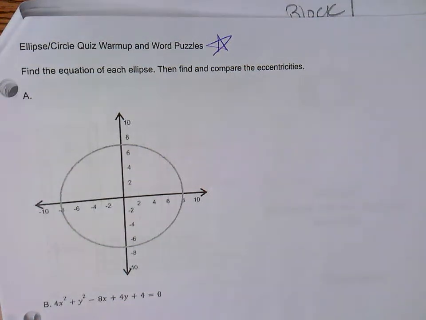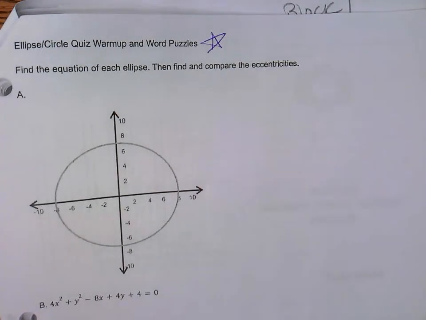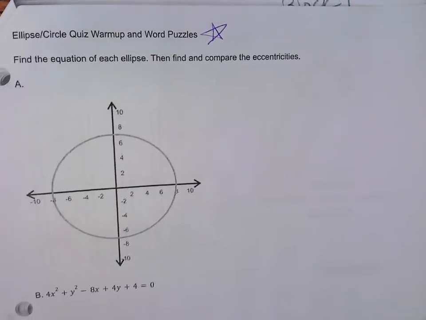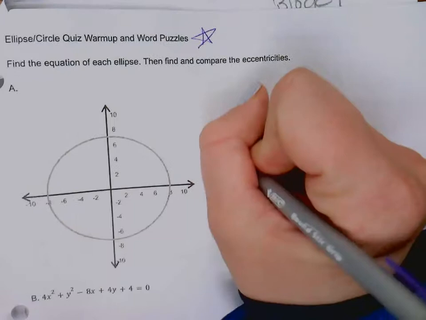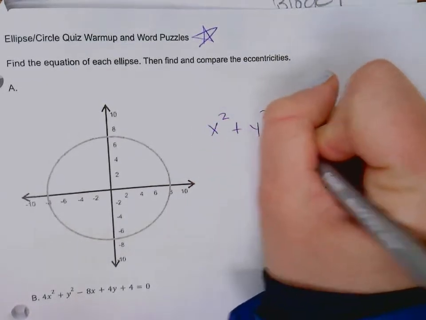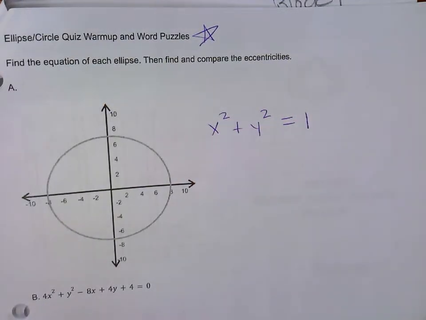All right, so you are going to try this warm up before you watch the video, and then you're going to use the video to check your work. So your first step would be to check where the center of this ellipse is. It's at 0, 0. So you should set up your equation, x squared plus y squared equals 1.